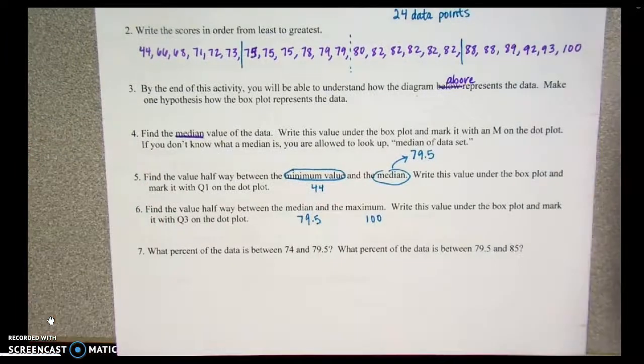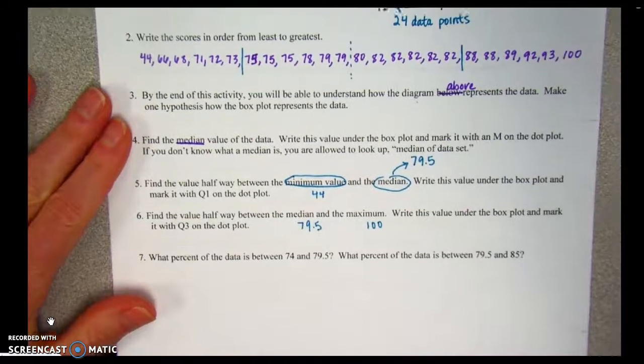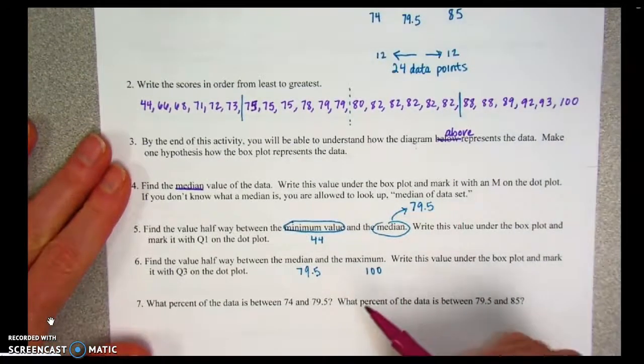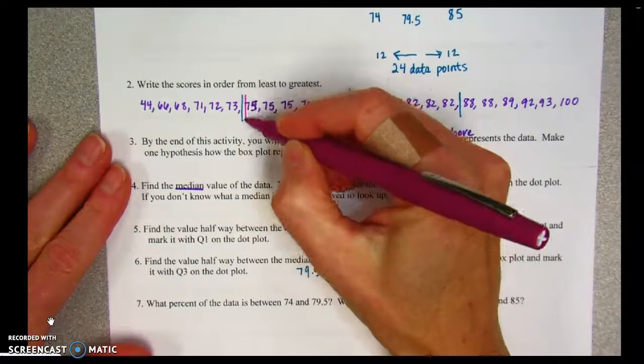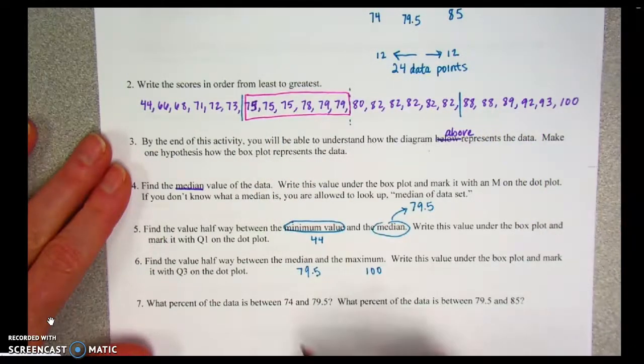And then it asks me what percent of the data is between 74 and 79.5. What percent of the data is from here to here?